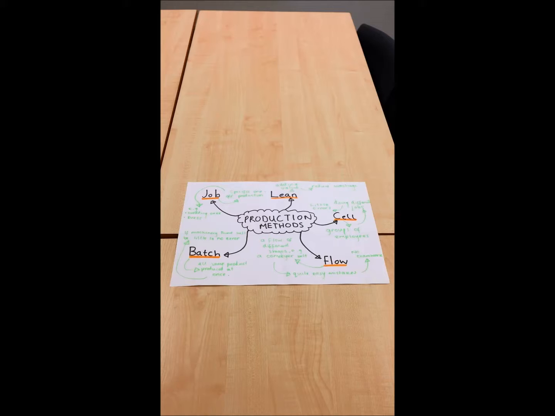Job production is quite similar to lean but not at the same time. Job production is a one-off production where it's created uniquely to the client's needs. For example, a lot of places do wedding cakes, which are unique, and wedding dresses and normal dresses, which are unique.